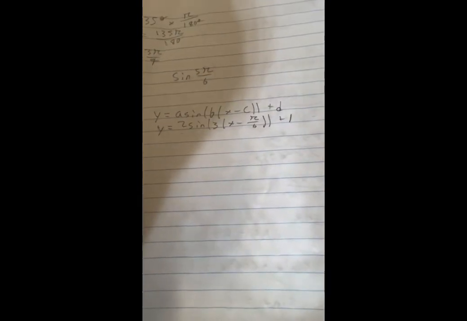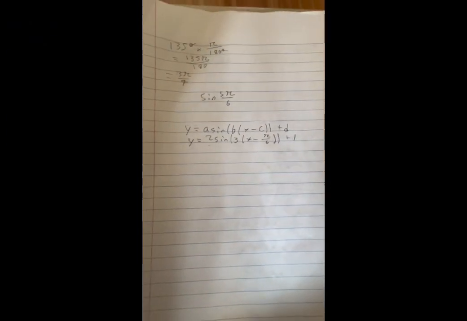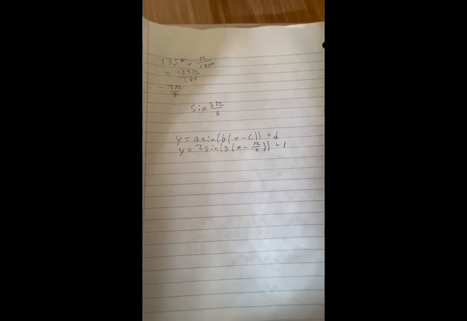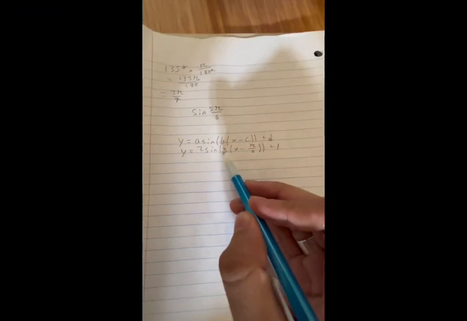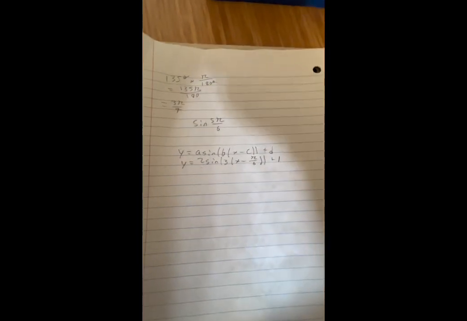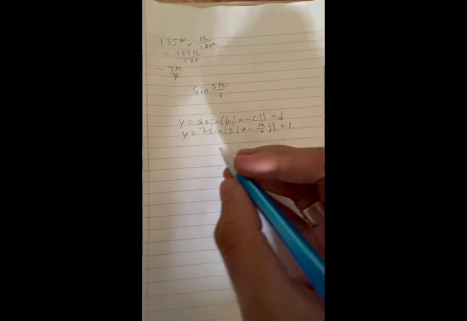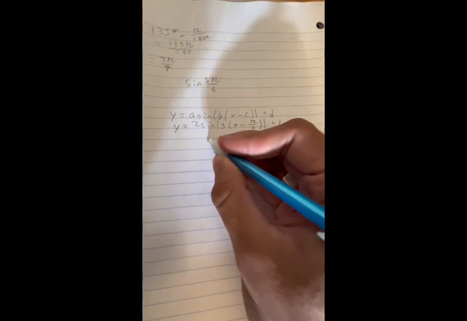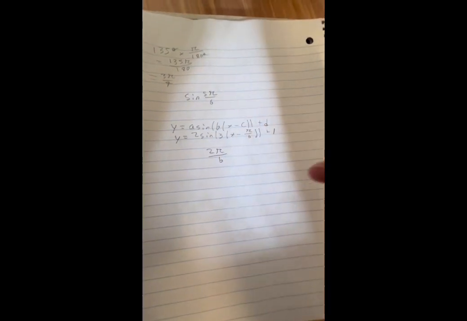The amplitude being 2 means the wave stretches vertically and reaches 2 units above and below its midline. So we have an equation of the axis, and then it goes 2 above and 2 below. Then we have b, which is equal to 3 here. b calculates the period. Basically, we have a formula: 2 pi over b is the period.